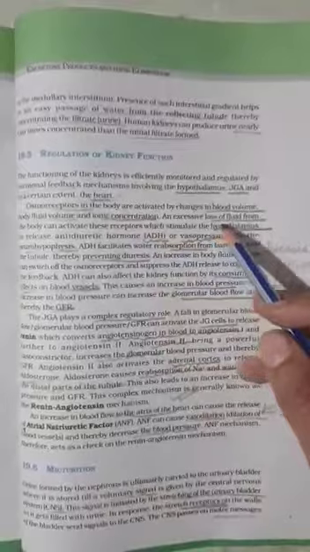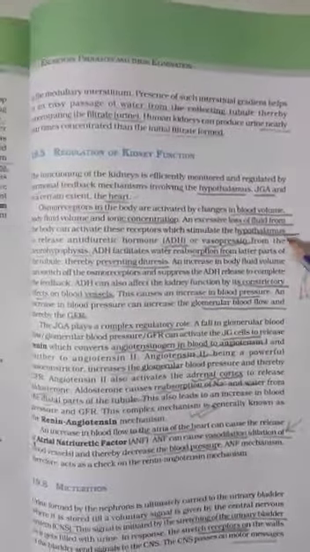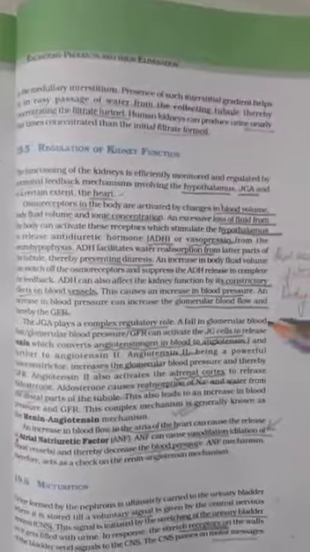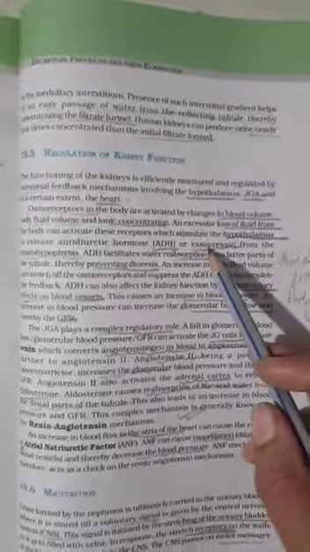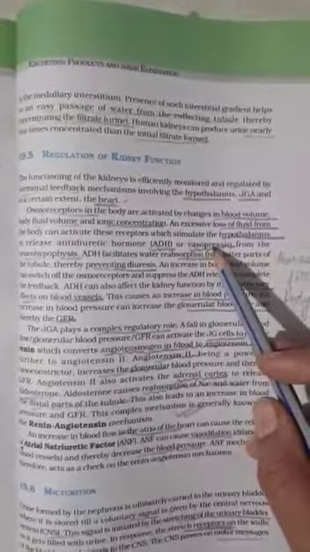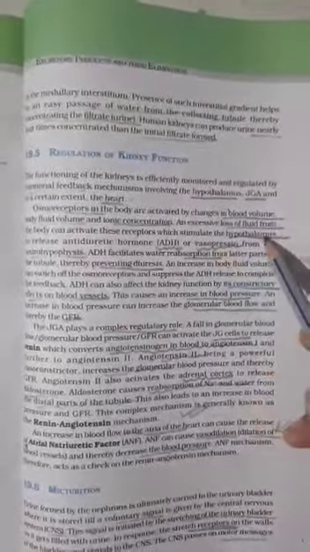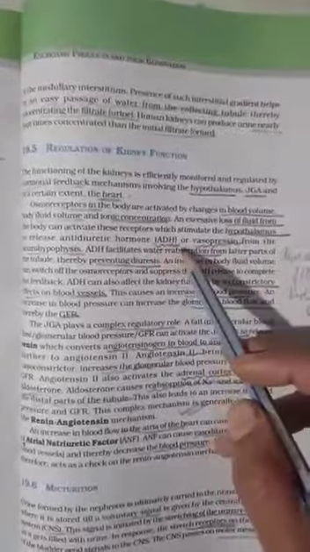Suppose there is excessive loss of fluid, which is called diuresis. If excessive loss of fluid is there, what will happen? The blood volume will decrease. The GFR, the glomerular filtration rate, will decrease. This is going to stimulate the osmoreceptors present in your body, and they will give a signal to the hypothalamus. It will release a hormone, ADH, anti-diuretic hormone.